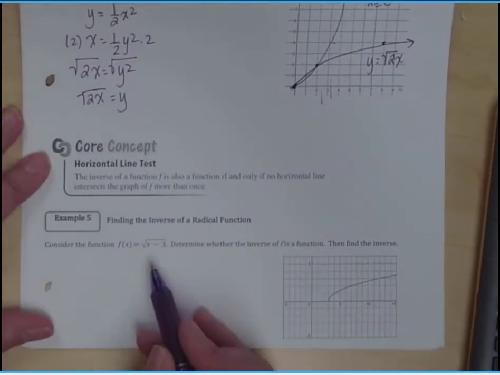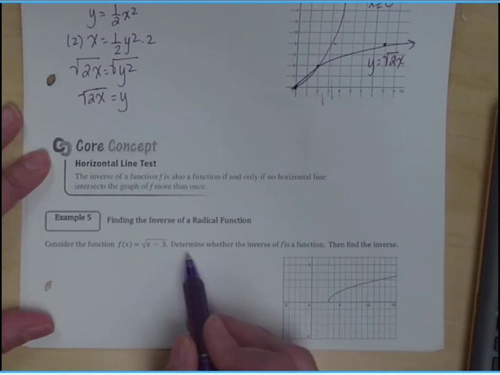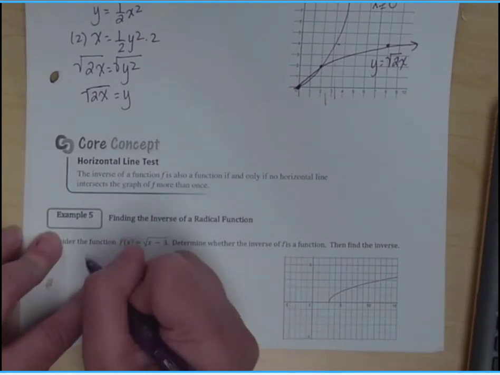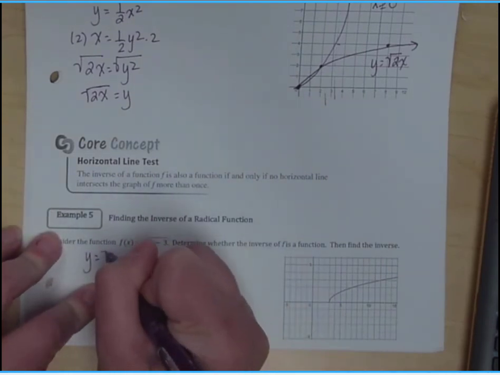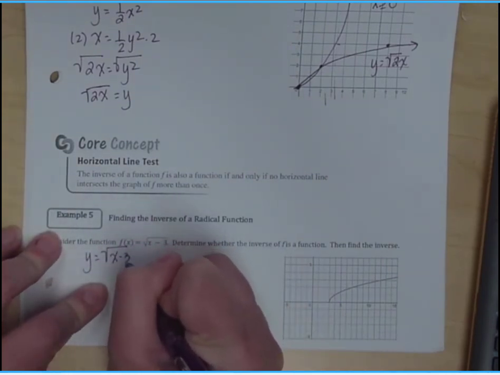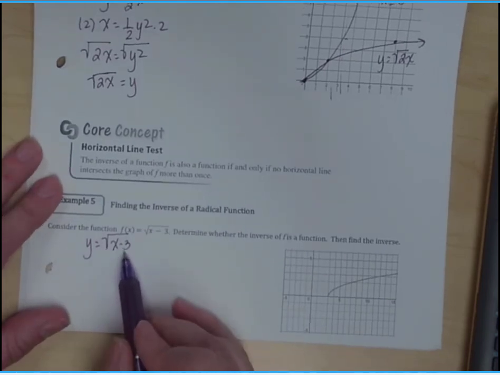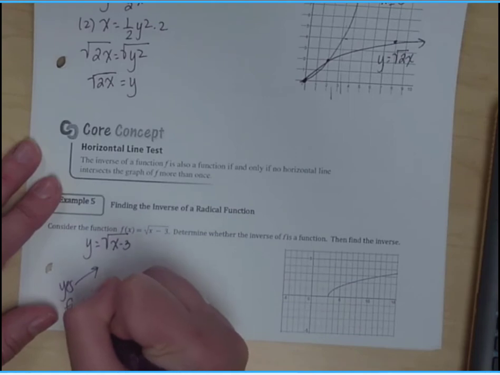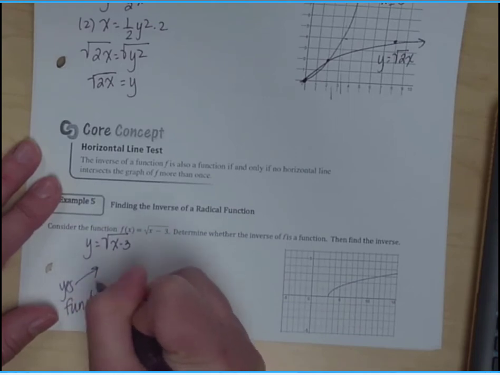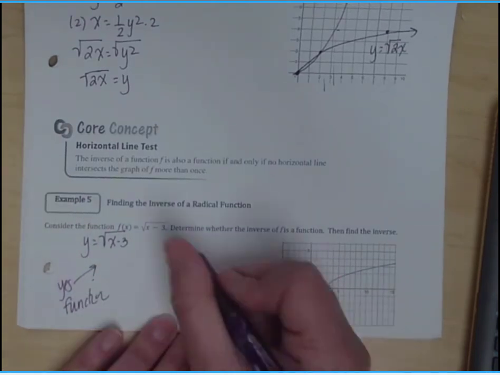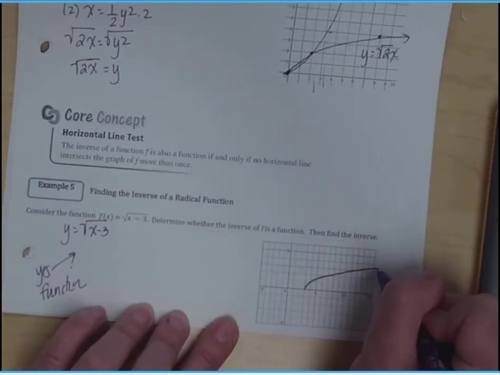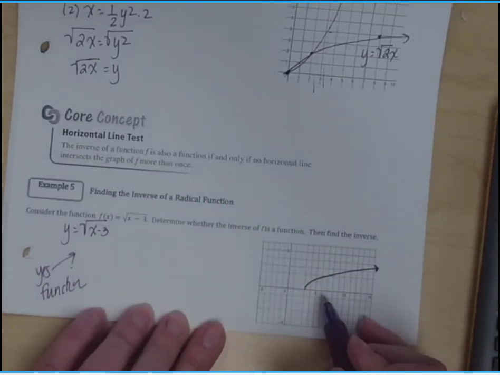So let's take a look here. First of all, it says consider the function. Determine whether the inverse of f is a function, then find its inverse. So if I have y equals the square root of x minus 3, yes, this is a function. Okay? Now, I want to find the inverse of this. Notice I'm looking at this function. What would be the inverse of this?